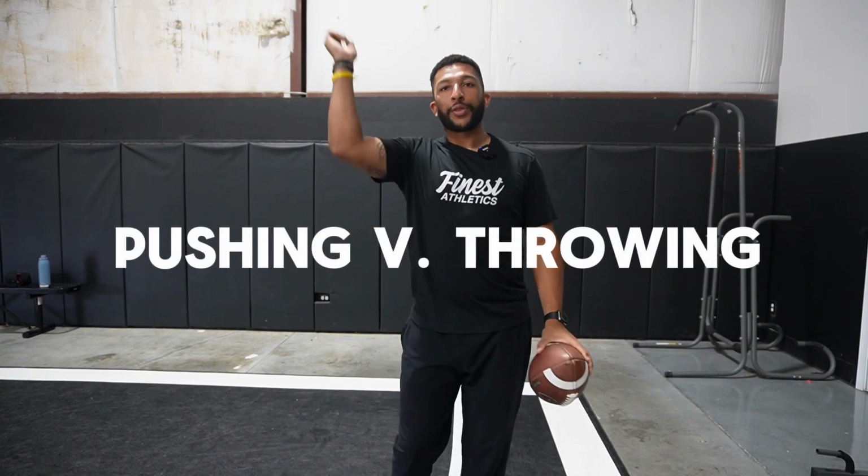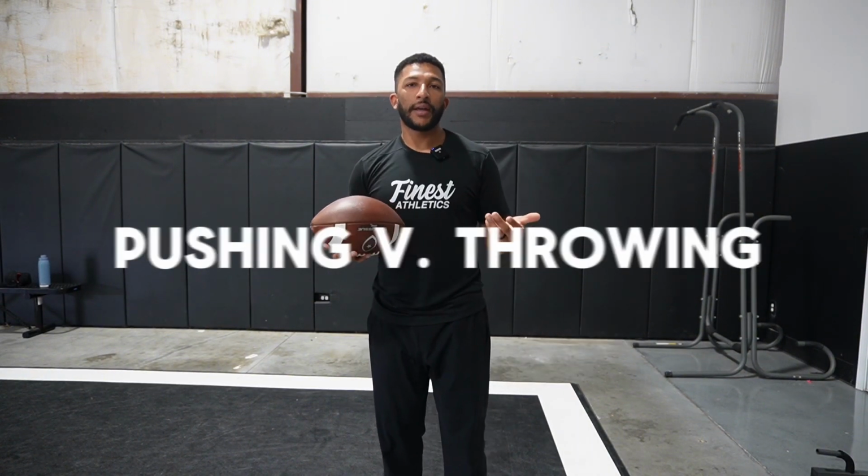All right, the last common throwing error that I see, young quarterbacks especially, is pushing the ball versus throwing. Pushing happens when the elbow drops really far down. We have a really tight angle with this arm here, and it ends up being one of these pushing movements versus getting on top and pulling across the ball, causing that spiral.